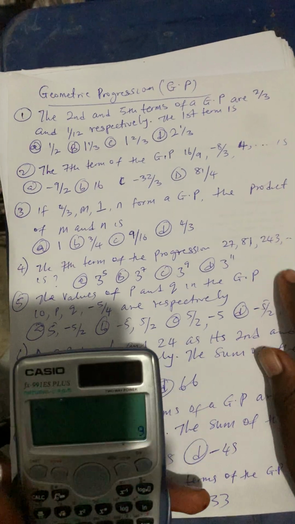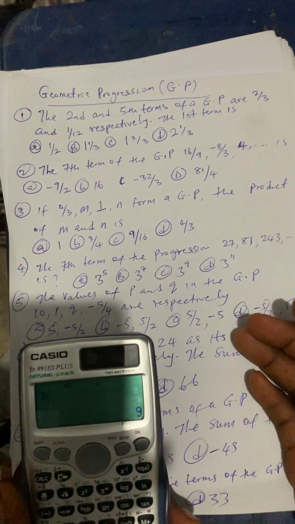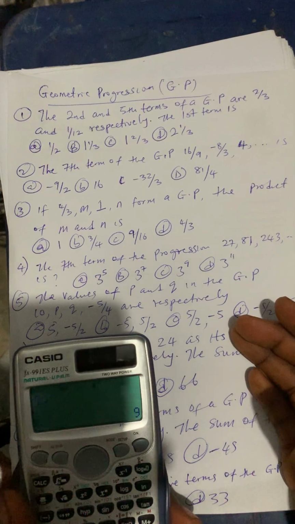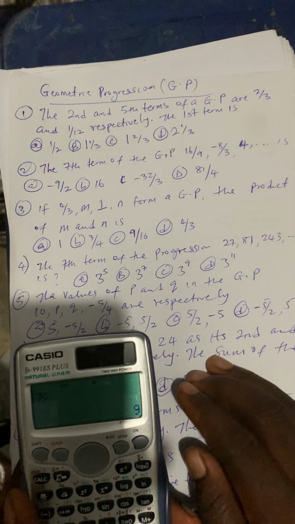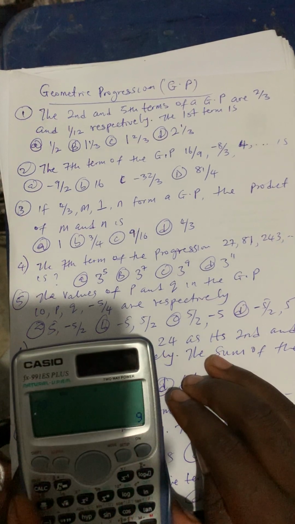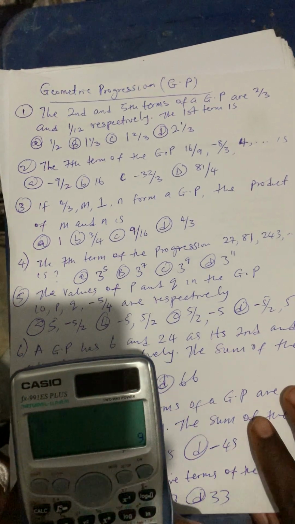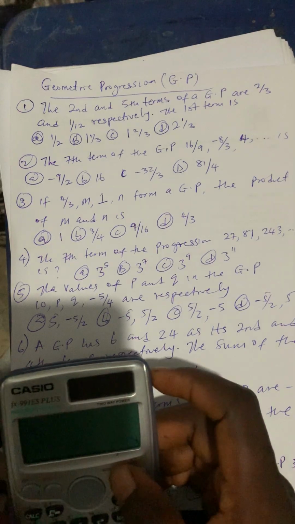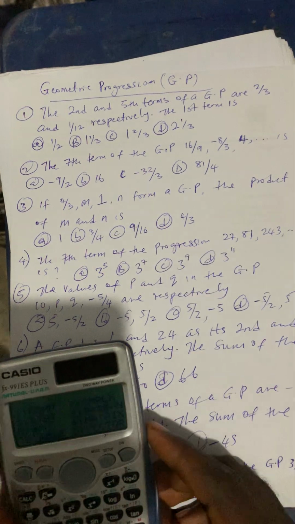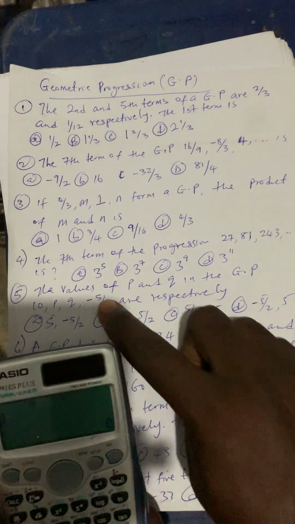So make I see whether 9 dey here. 9 no dey here, so wetin become be the problem? You sure say the question dey correct? 16 over 9 I press. So try this number 2 to check if there's any problem. So make we solve number 3.